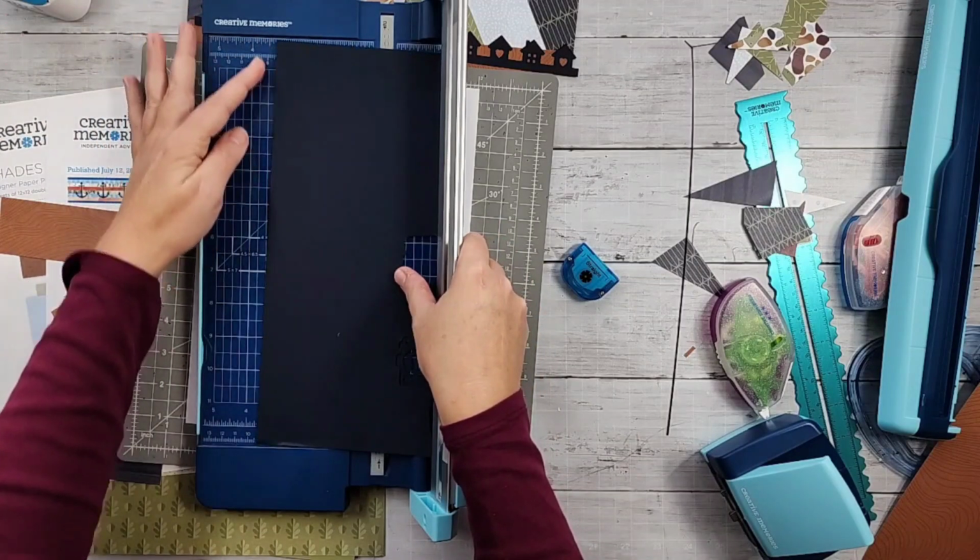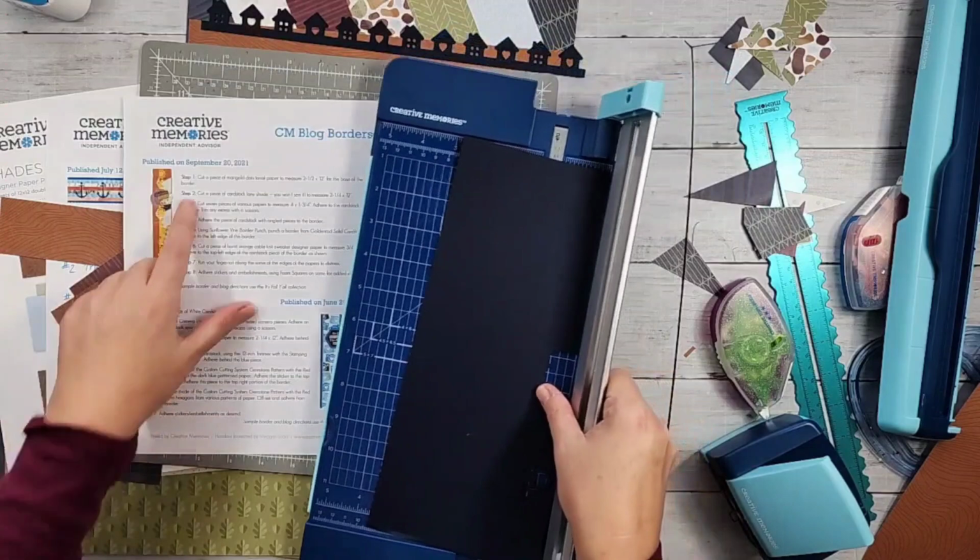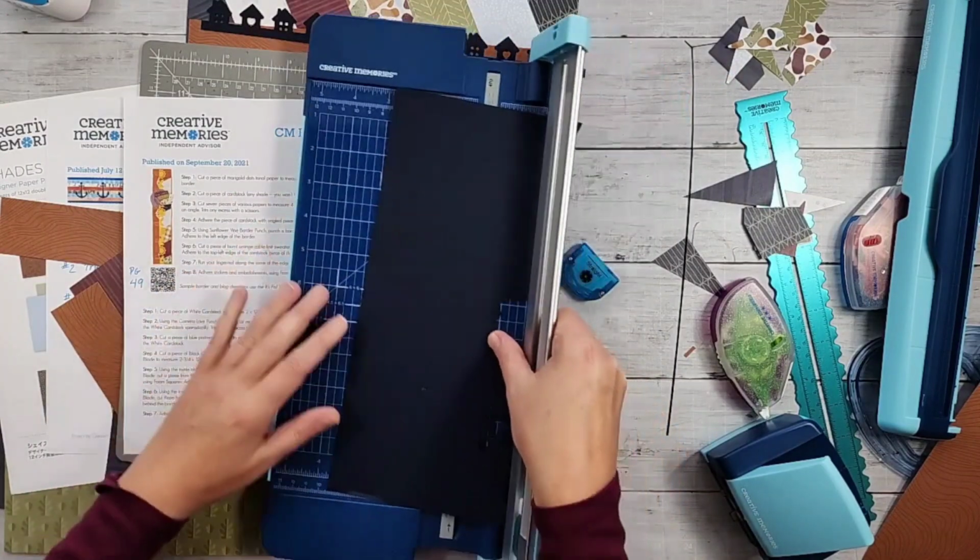So this piece here, this base border piece from step 1, they want us to go to 2.5 inches wide.